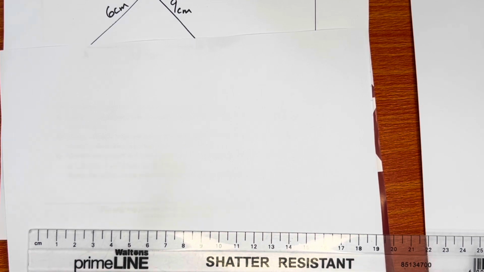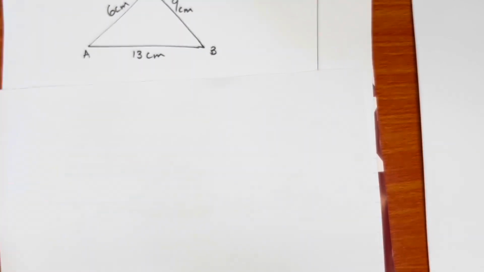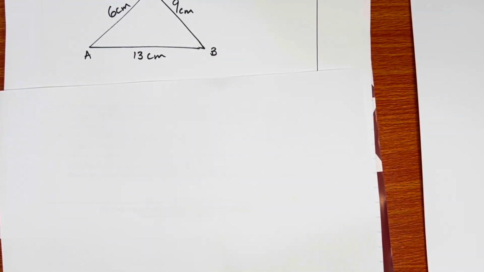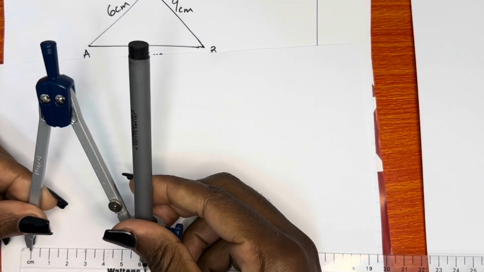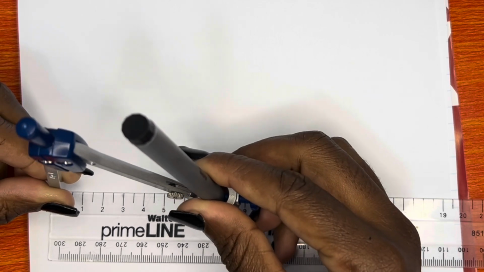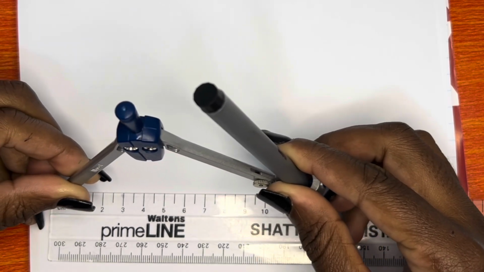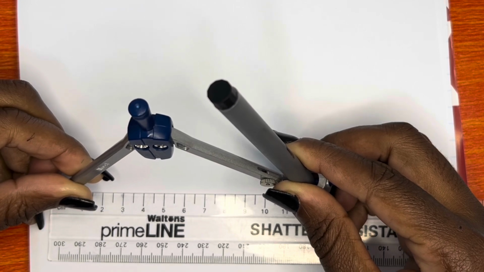You take your ruler and you draw the distance like AB first. We're going to draw that first because it's easier to start with that one. So we measure 13 centimeters. You make sure that your sharp end is exactly at 0, and you move your pencil to 13 centimeters.